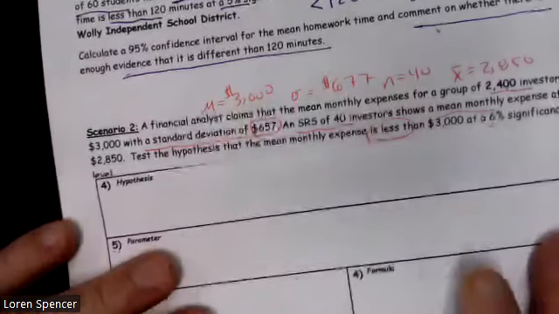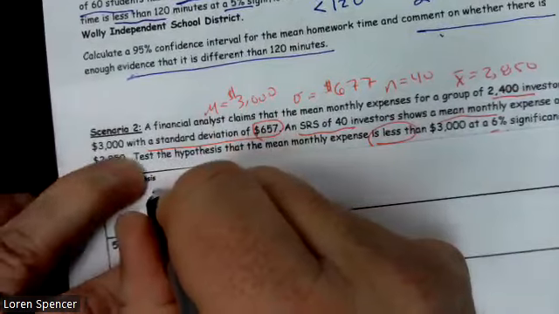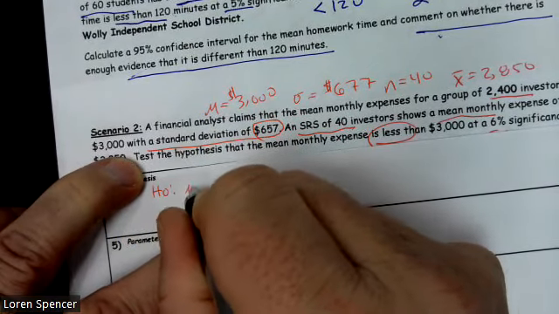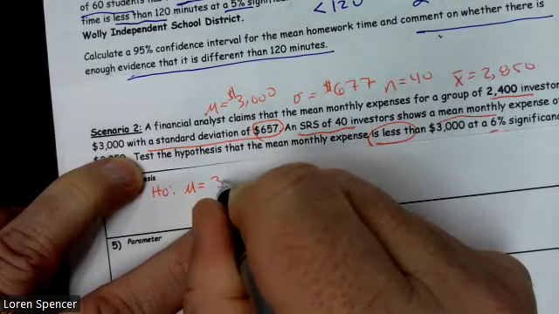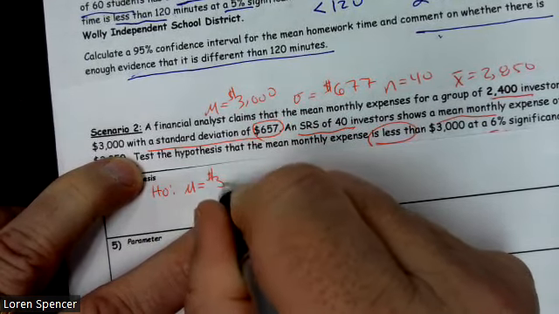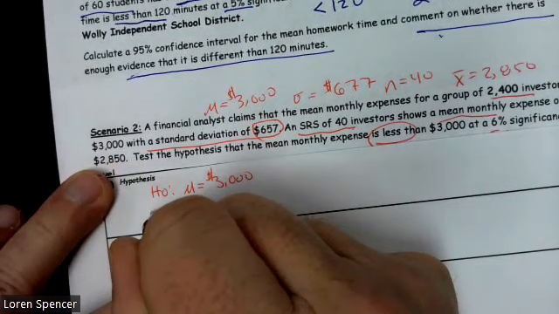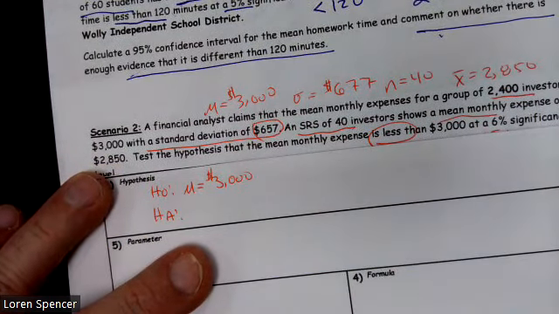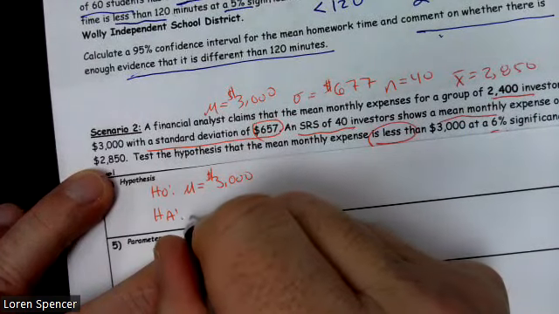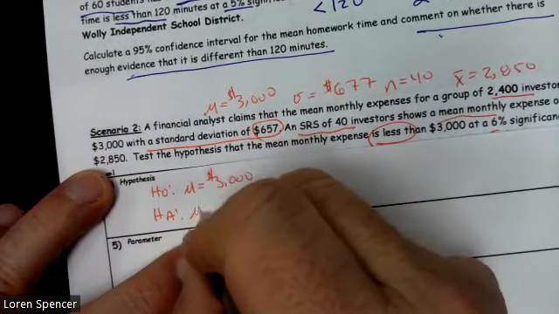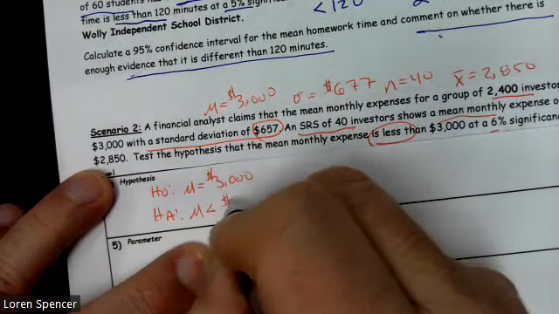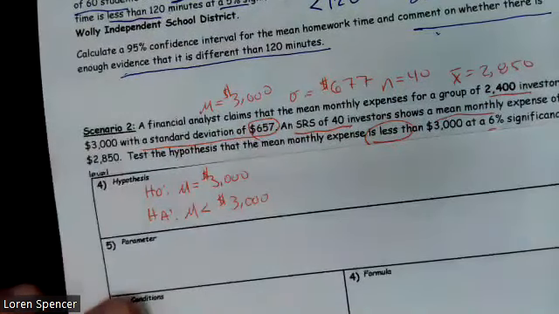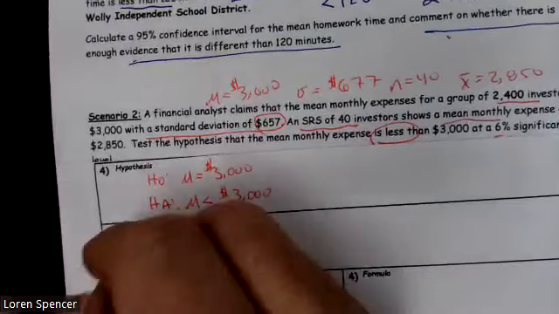So the null, H0: mu equals $3,000. The alternative is mu is less than $3,000.